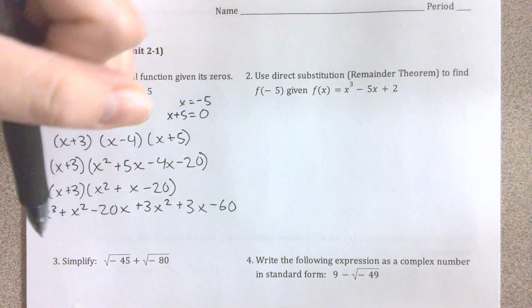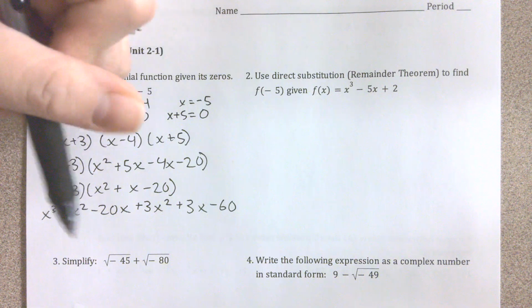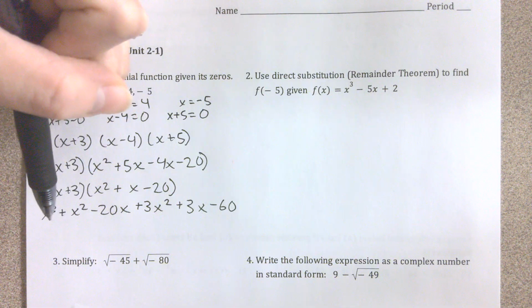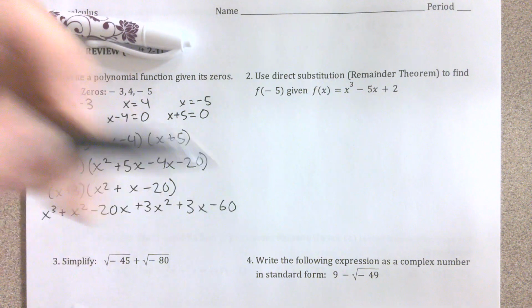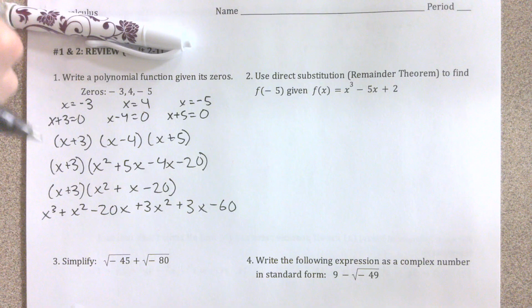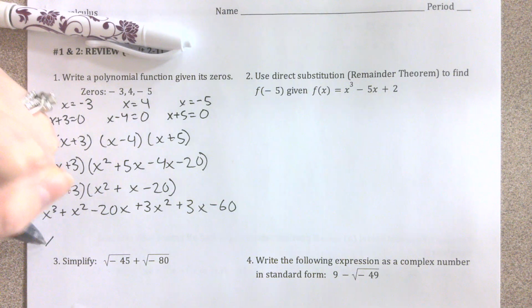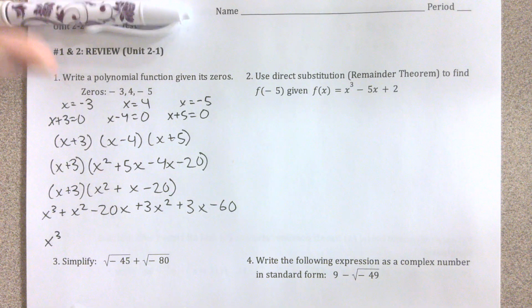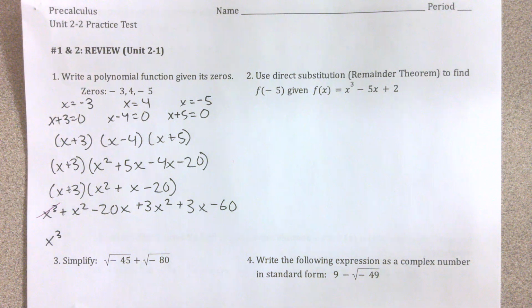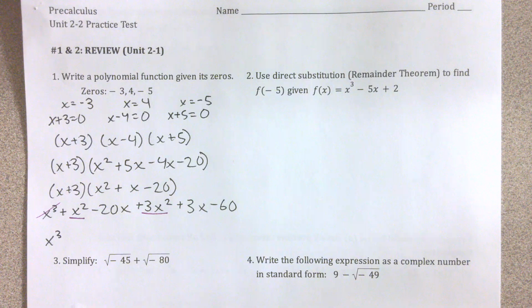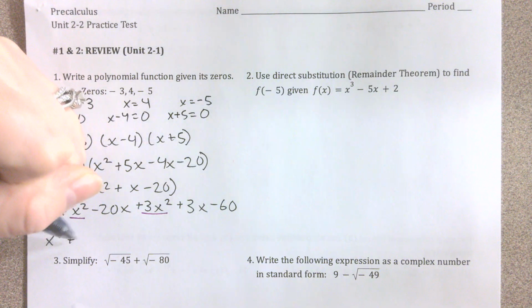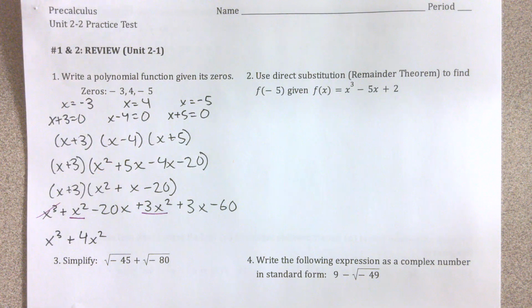And then from here, I'm going to make my final polynomial. As I go, I'm going to make sure I put the terms in order, and I combine like terms as I can. And I like to mark off the terms as I go since there's so many. That way I don't forget any of them. So the first term is going to be that x cubed. It is the highest. Next, my x squared. So I've got x squared and 3x squared. When I combine those, I have 4x squared.